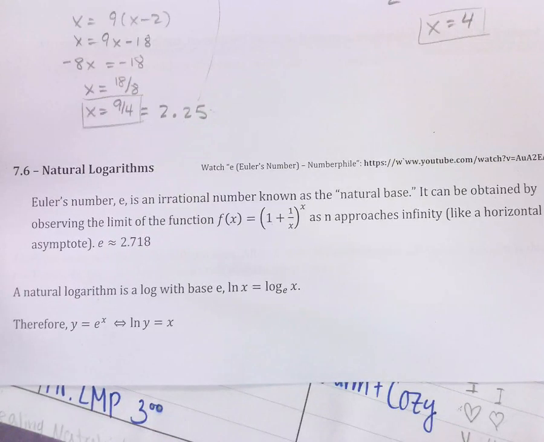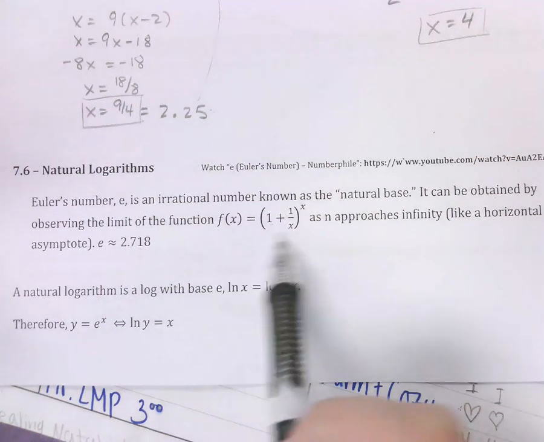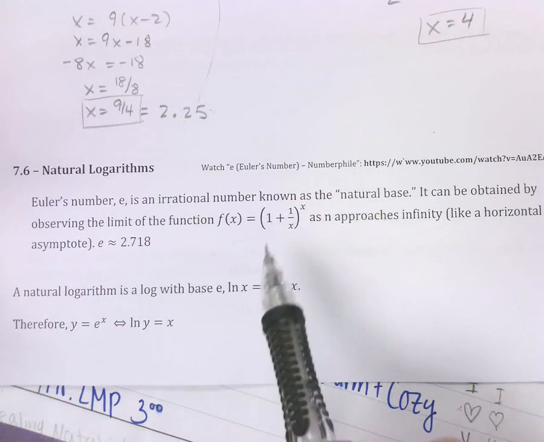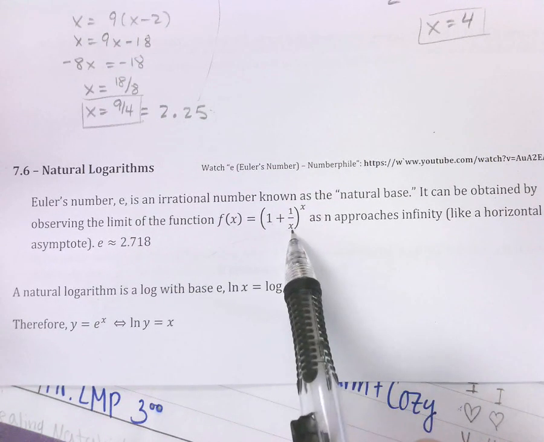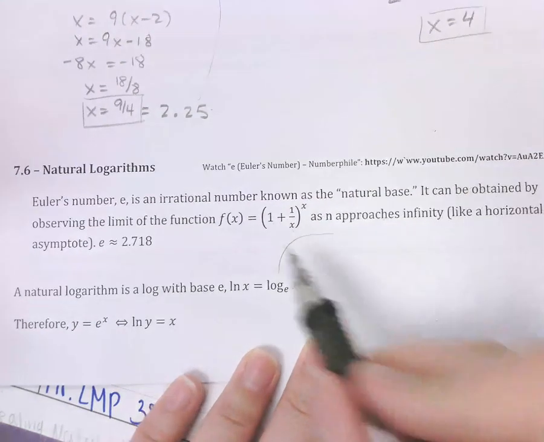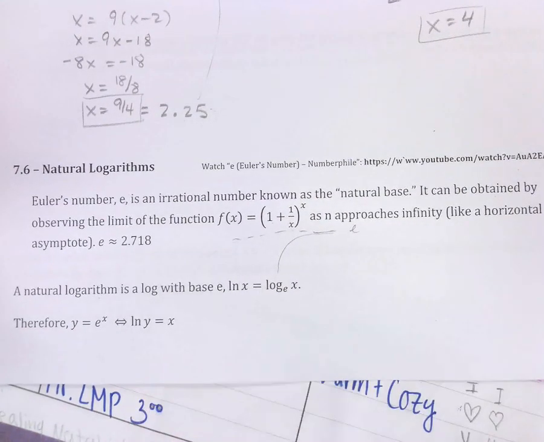Logarithm. So hopefully you know a common logarithm is a logarithm with base 10. A natural logarithm is a logarithm with base e. Now, you were supposed to watch the video that explains exactly what e is, but essentially if you were to graph this function, which is your compound interest formula, as you increase x, this function approaches an asymptote, and that asymptote is at e, which is a number, approximately 2.718. It is an irrational number and keeps going, and your calculator knows how to calculate it. So we use our calculator to figure that part out.